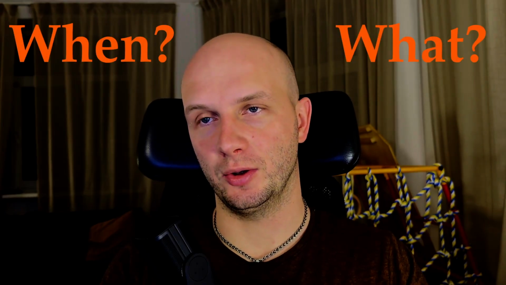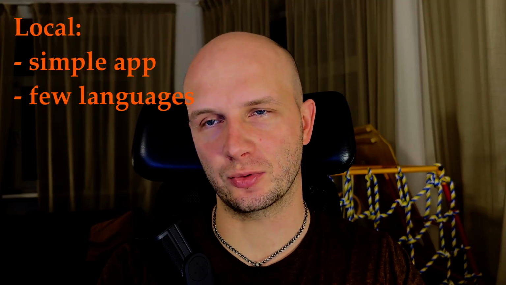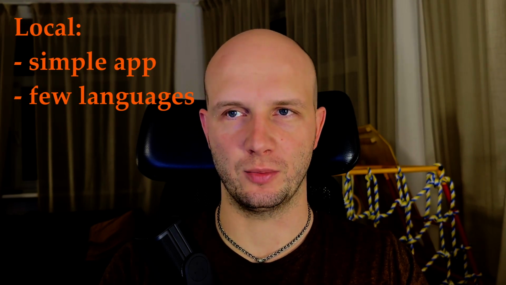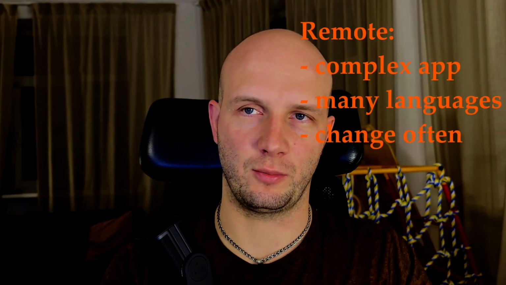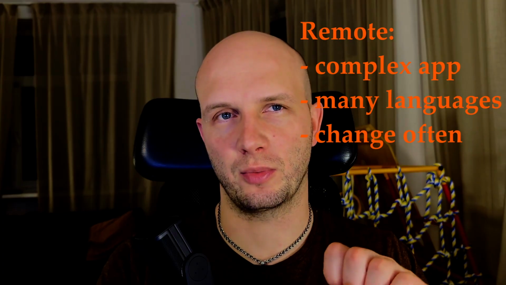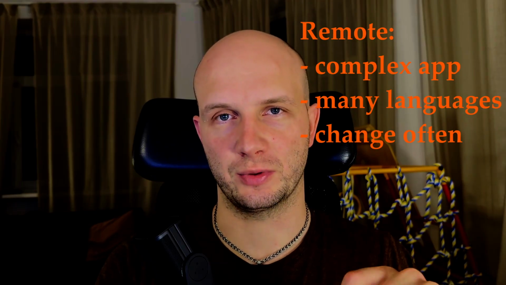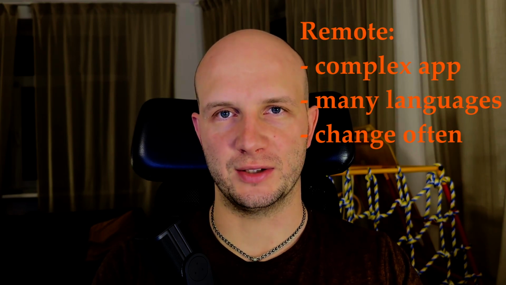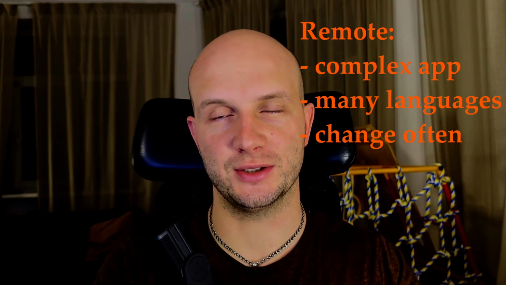So when and which approach do you need to use? Basically, when you have a simple application and not a lot of languages that you need to translate, you definitely need to choose local localization, because it will be more stable, simpler, and faster to implement for your team. But if you have a more complicated application and you have a lot of languages for localization, most probably you need to choose the second option, a remote platform, especially when you have a lot of information that must be changed during some seasons or for marketing purposes. It will be much easier for you to change it using remote platform localization rather than the local part.